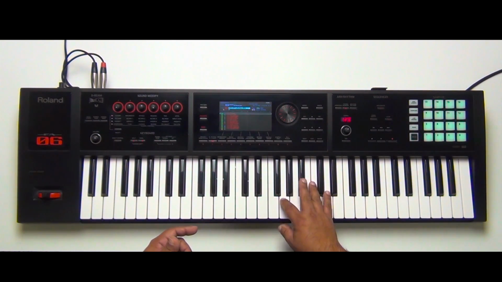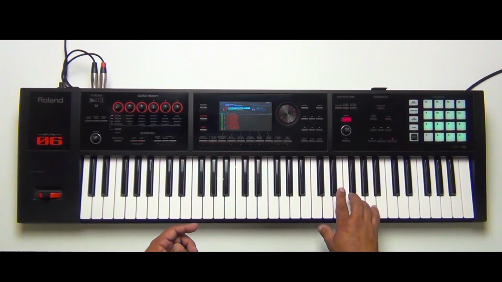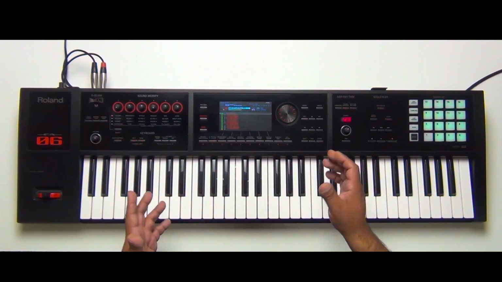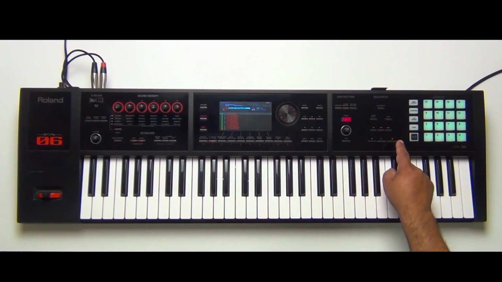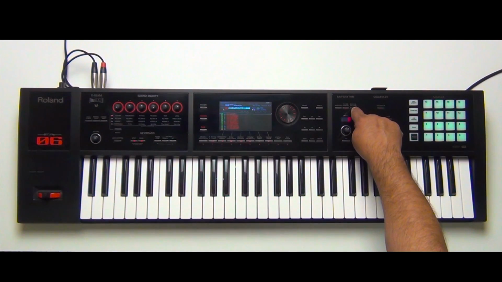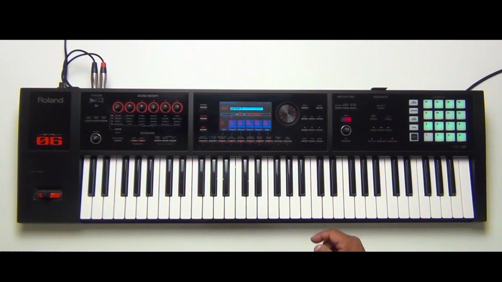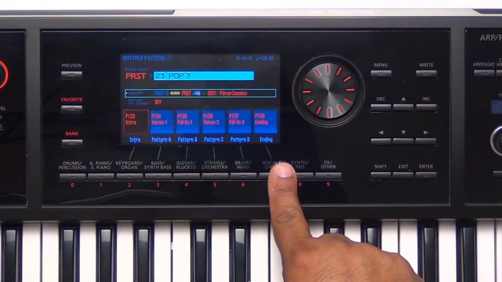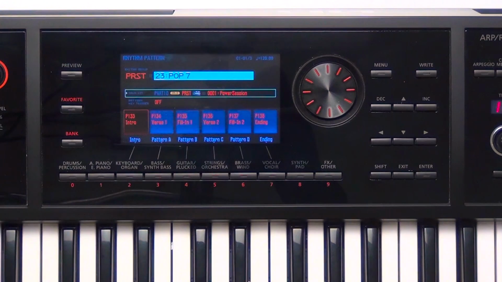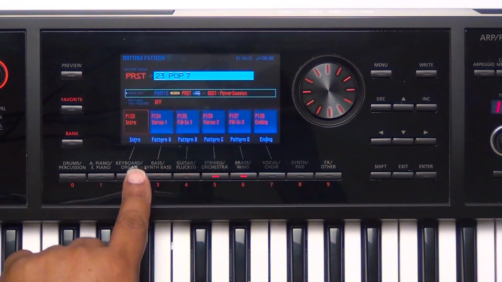That sounds great. Here's my leads. Great. Now, here's what we're going to add to this equation. We're going to add something called the rhythm pattern. So I'm going to go ahead and press rhythm pattern right here. And you see these buttons correspond to the different rhythm patterns that are available to us. And right now it defaults on pop number 7. So let's give these a listen. So I'll go ahead and intro.